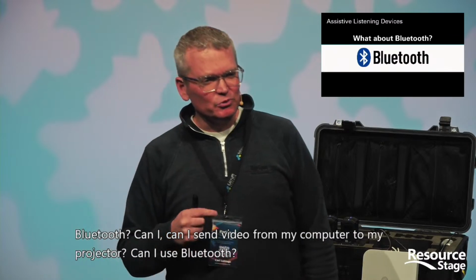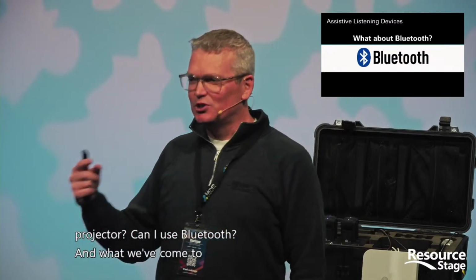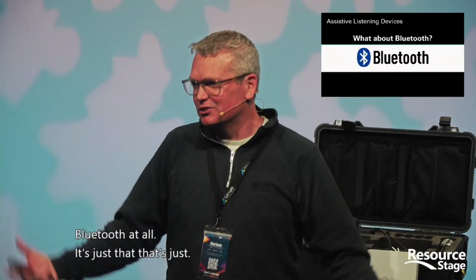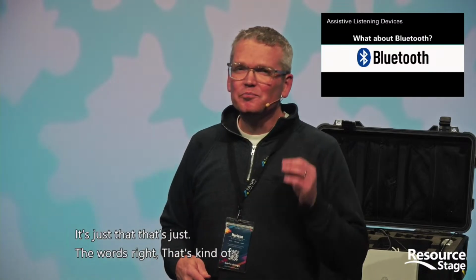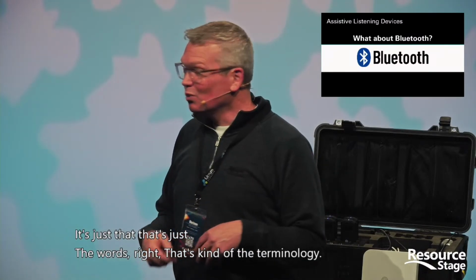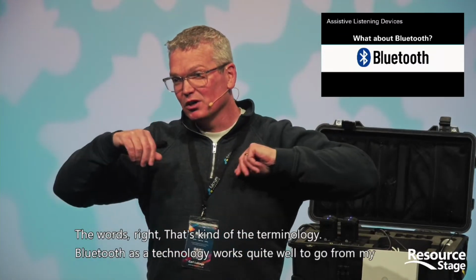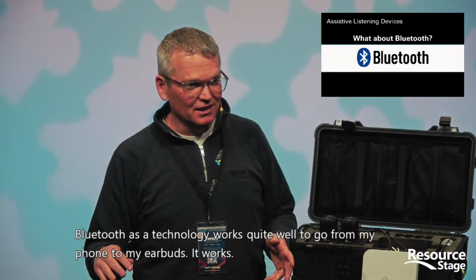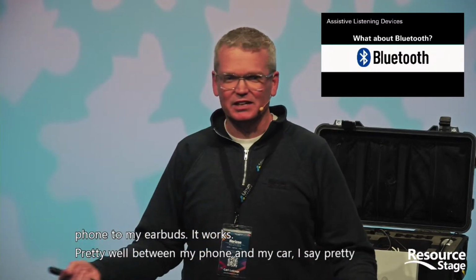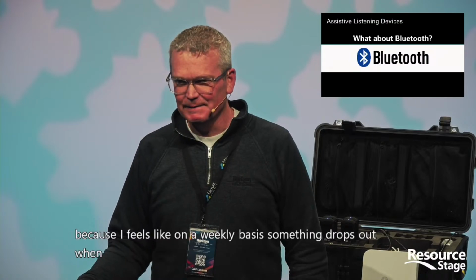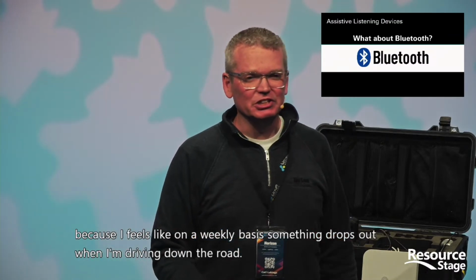And what we've come to realize is they don't actually mean Bluetooth at all. That's just the terminology. Bluetooth as a technology works quite well to go from my phone to my earbuds. It works pretty well between my phone and my car. I say pretty well because it feels like on a weekly basis something drops out when I'm driving down the road. It's a consumer technology.